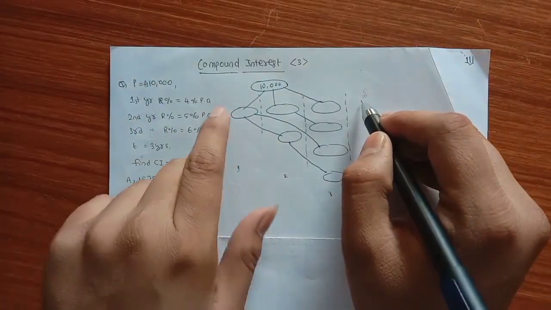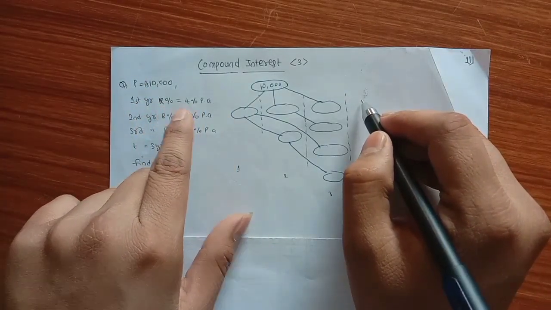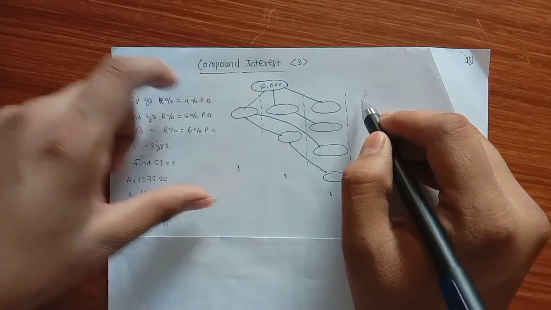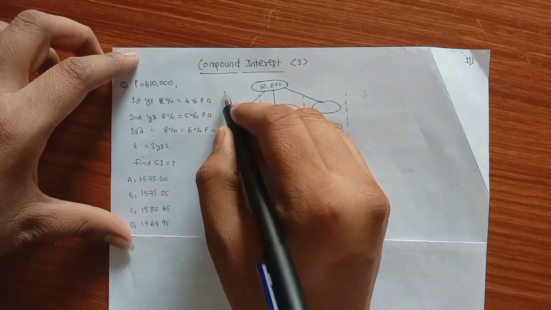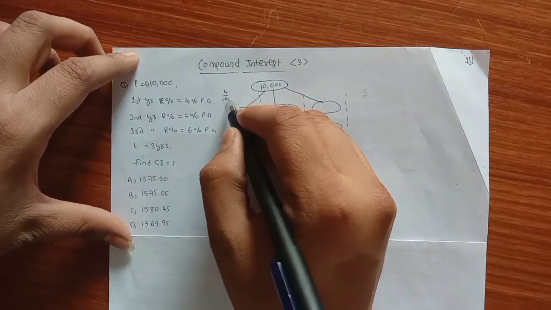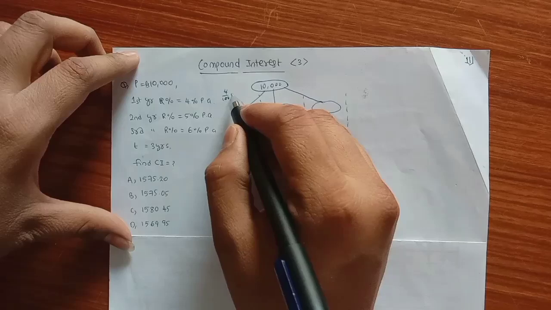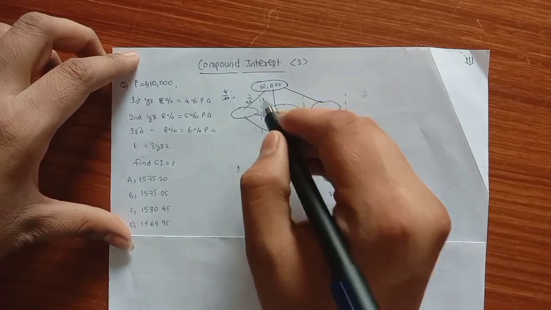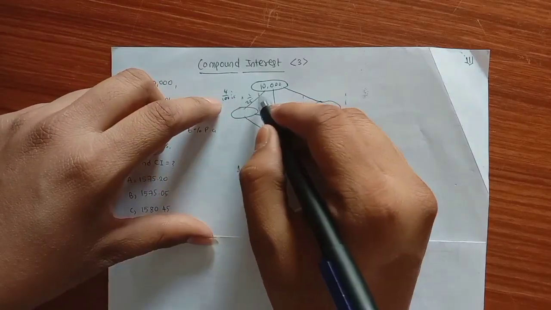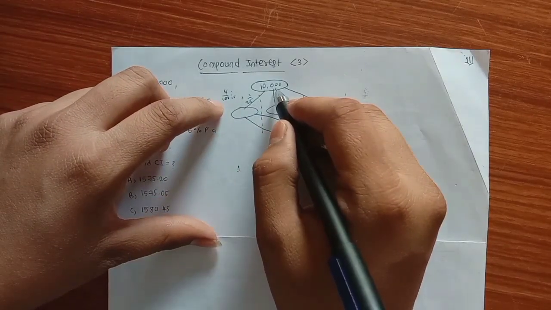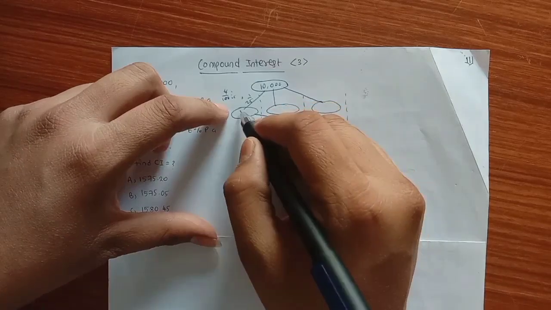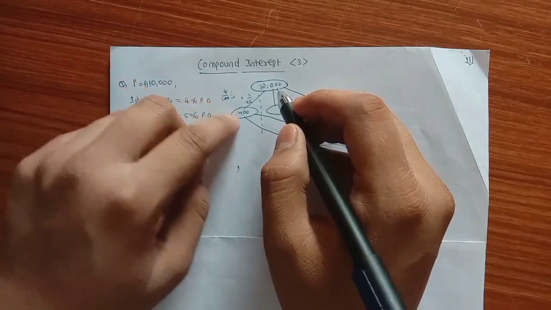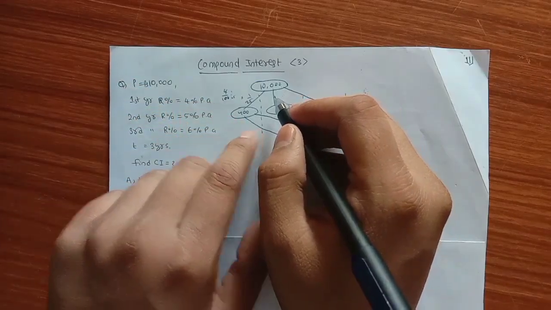So here first year rate of interest is 4% per annum. To get 4% in this, we need to multiply by the fraction 4 by 100, which is equal to 1 by 25. Here we need to multiply with 1 by 25. So when we multiply 1 by 25 with 10,000, we are going to get 400 as the simple interest. So this is our first year. Now let us move to second year.